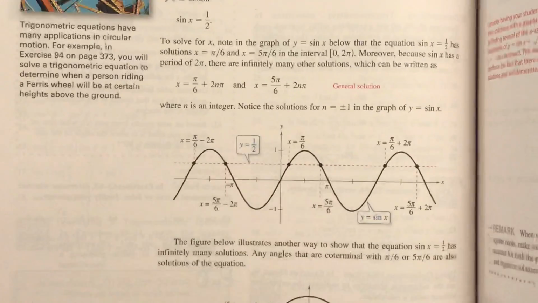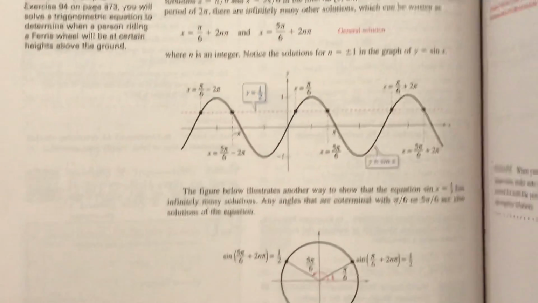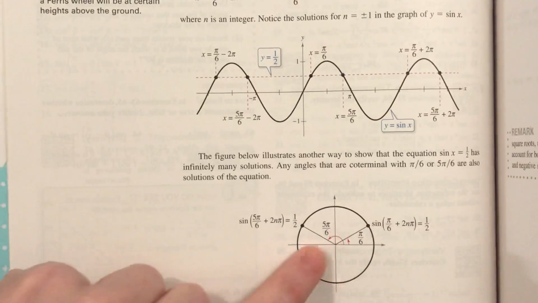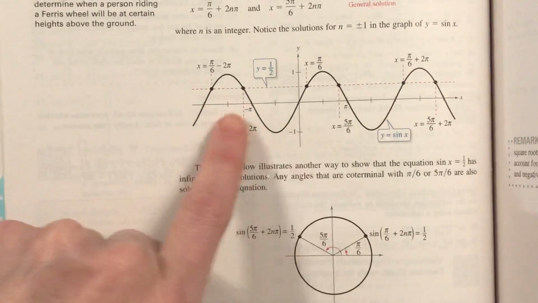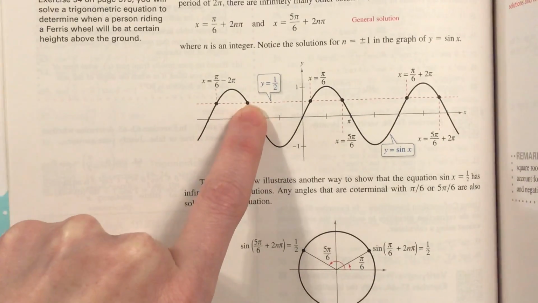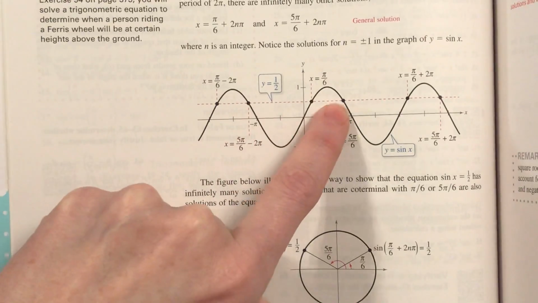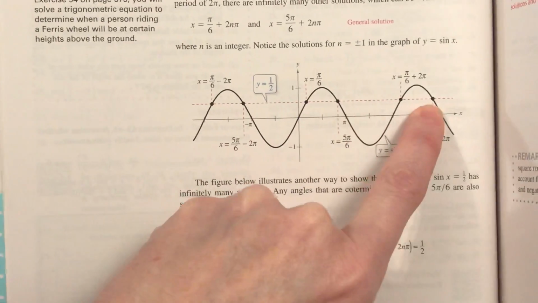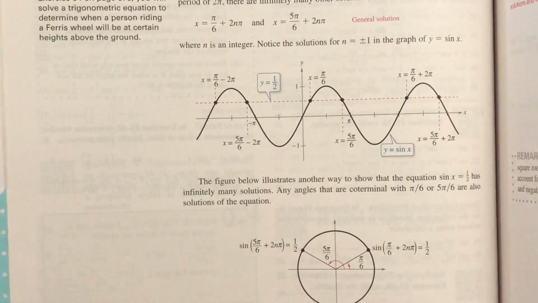But the thing about these sine functions is that they go on forever, right? We have two versions of them. We have this unit circle version and then the graphical version. So you can see here that we're at 1/2 at all these points. So there's multiple solutions. There's actually infinitely many solutions every time you make another rotation.